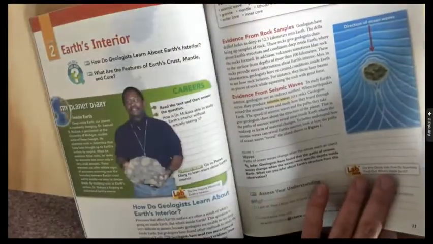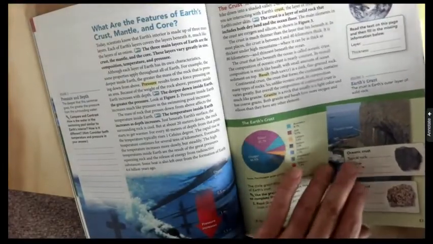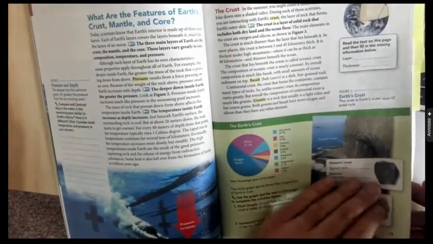Again, three main sections of the Earth. This is still chapter 1. Go back to section 2, which is all about Earth's interior. So we're looking at pages like 12, 13, 14, 15 here, about the crust. That's kind of the rocks as we know it, those hard things.